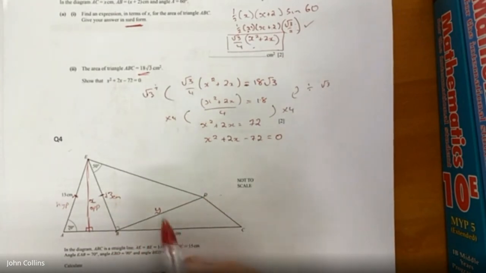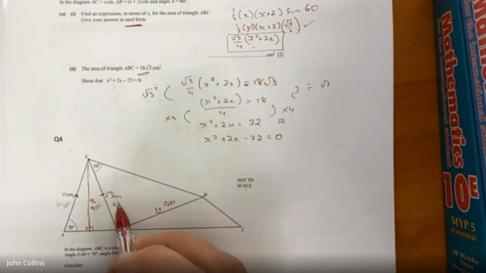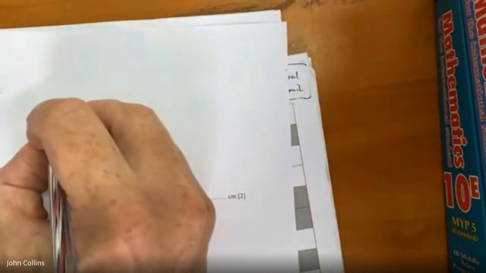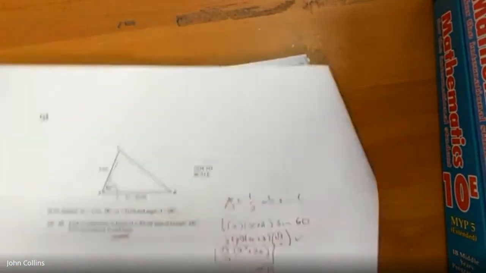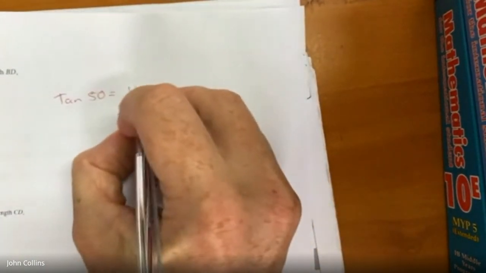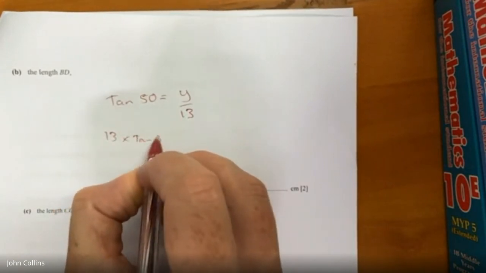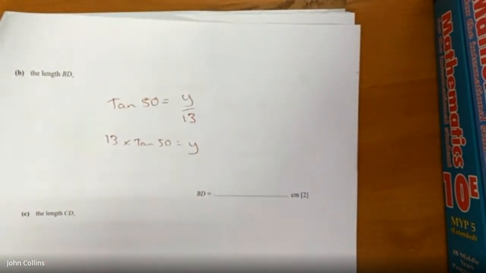Okay, so I only have one angle here, 50. Y is opposite it. 13 is alongside it, adjacent. So I have opposite and adjacent. That's going to tell me tan. Tan of 50 degrees is the opposite side divided by the adjacent side. Opposite was y, adjacent was 13. Solve this, I get 13 times tan 50 equals y.